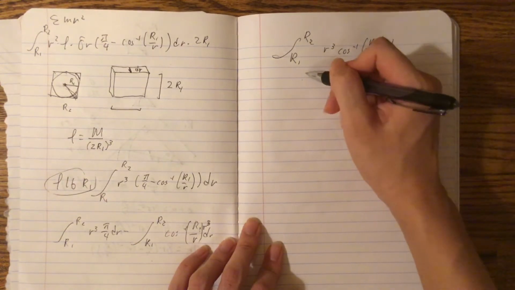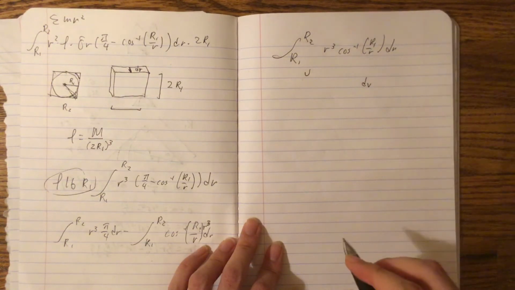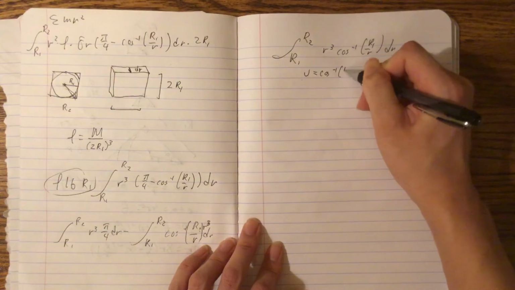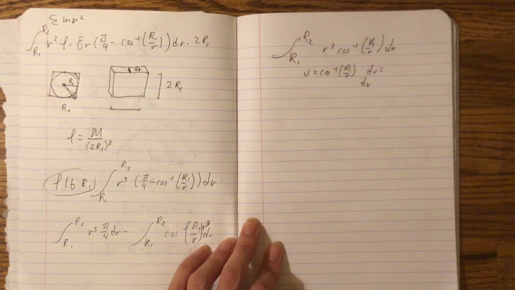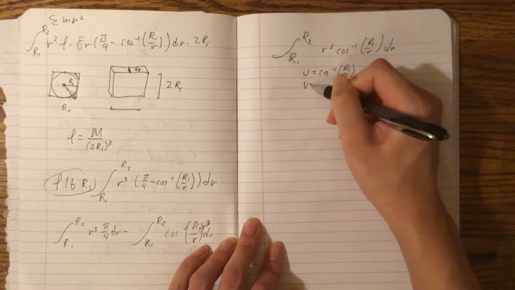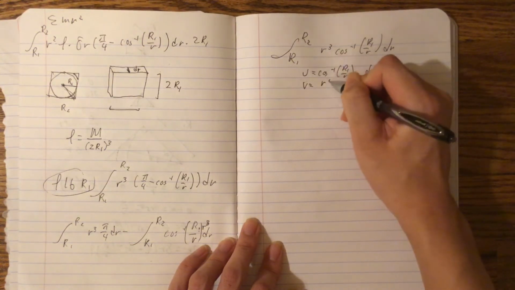So u dv and LIPET. So we're going to make this u, and du, I'll find du later. dv would be r cubed times dr, and v would be r to the 4 over 4.